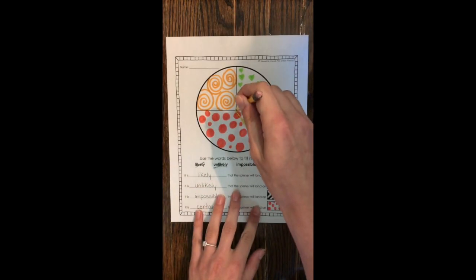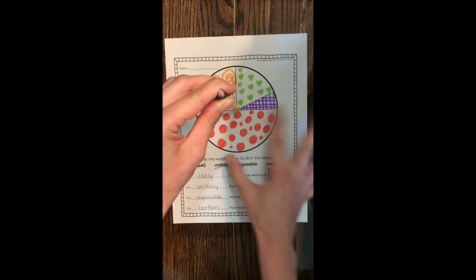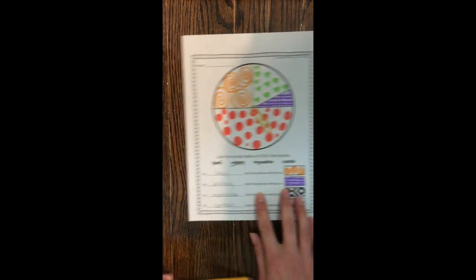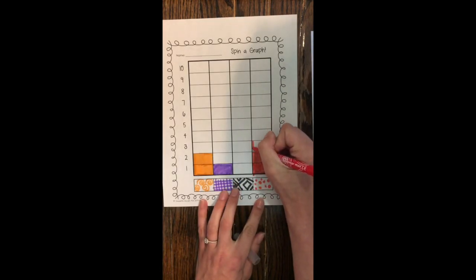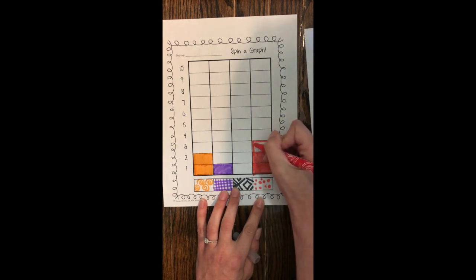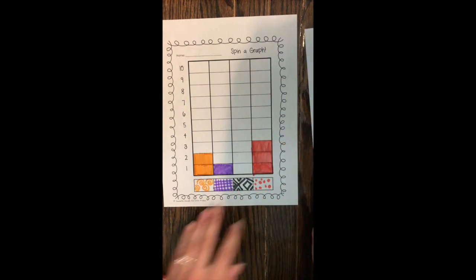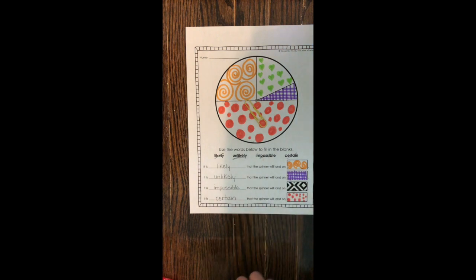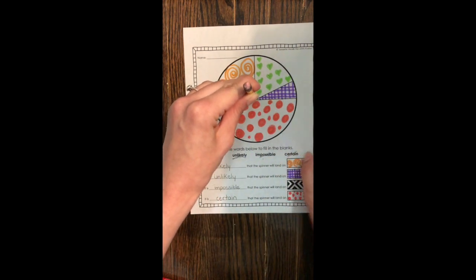Okay, this is number 8, I believe. Red circles. Oh, I had a feeling this was going to happen, friends. Two more spins. Wonder what it's going to be. Red circles.